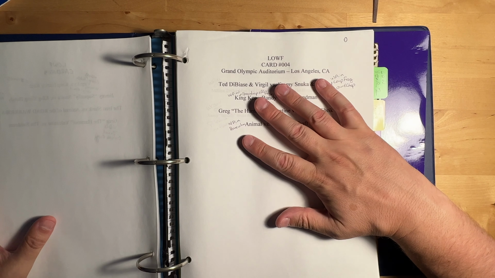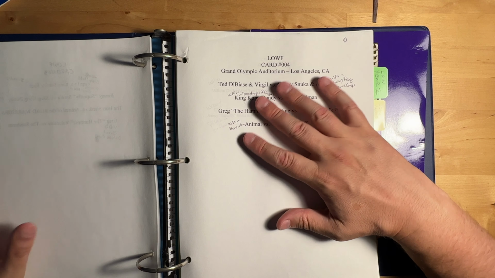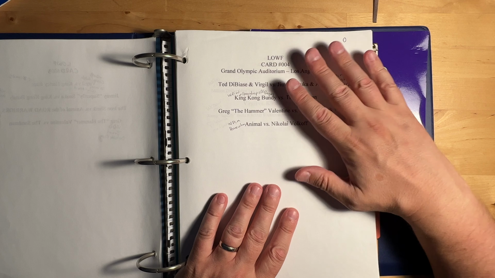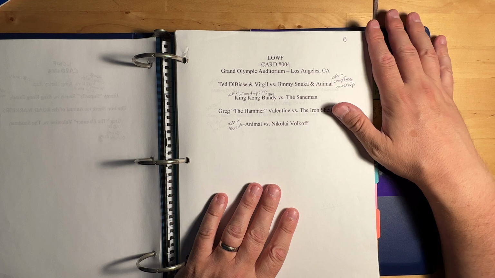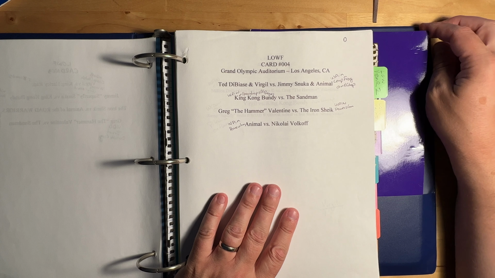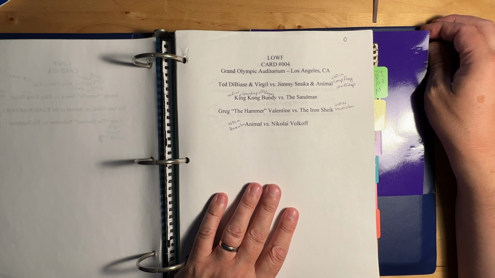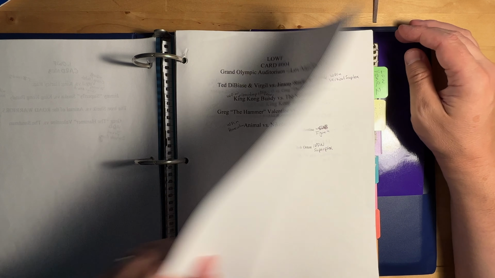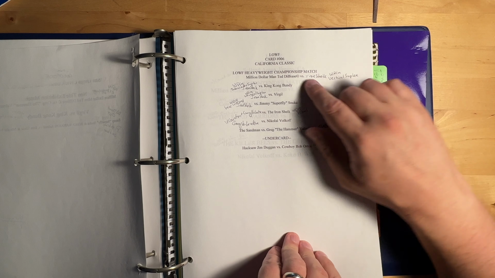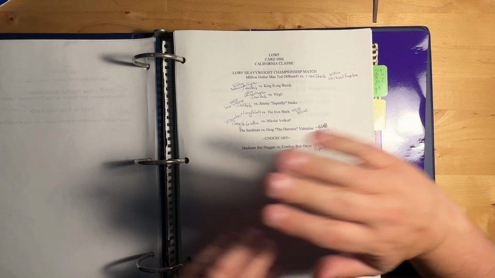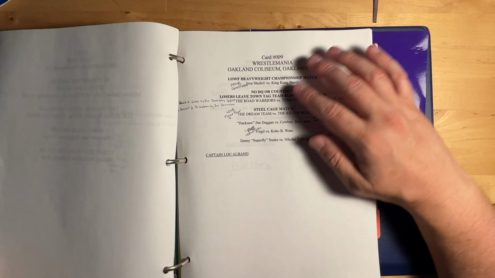Now, in addition to all this stuff, I would also type my results out to post on gwfpromoter.com or lowpromoter.com. So I still do that as well. But this is what I was doing. I was just printing out 1 page per card, whatever the card was.